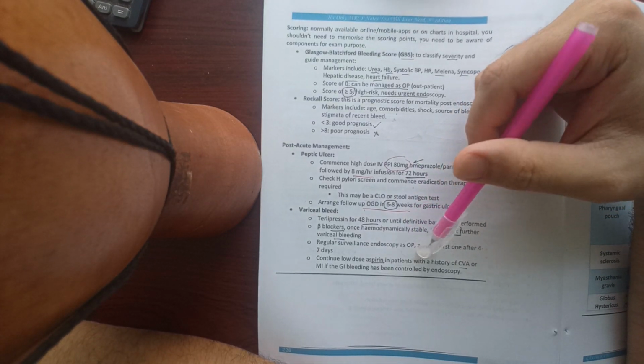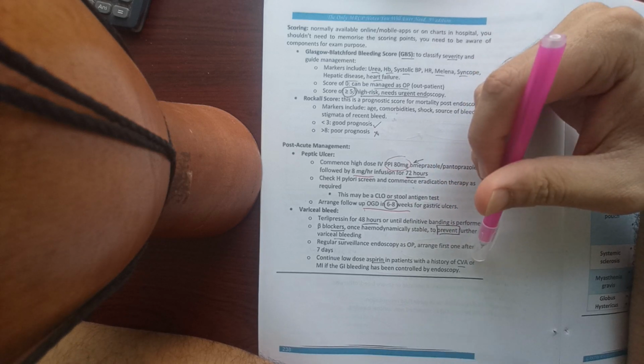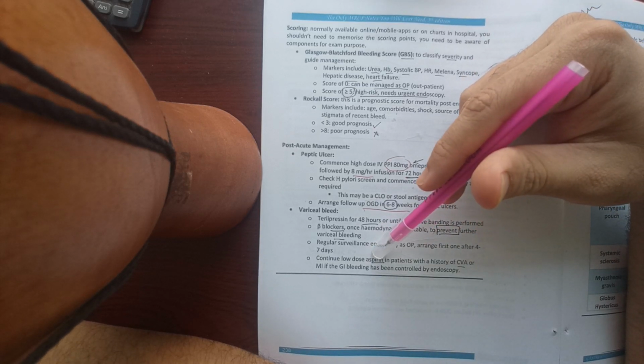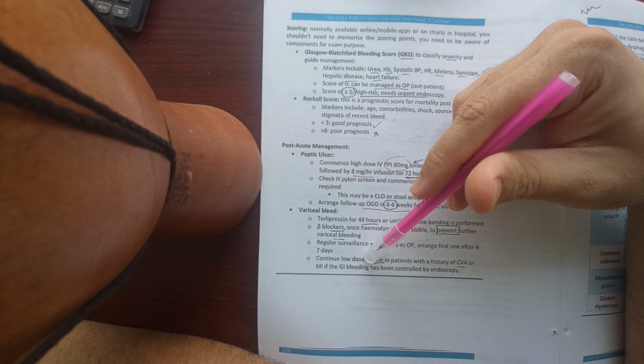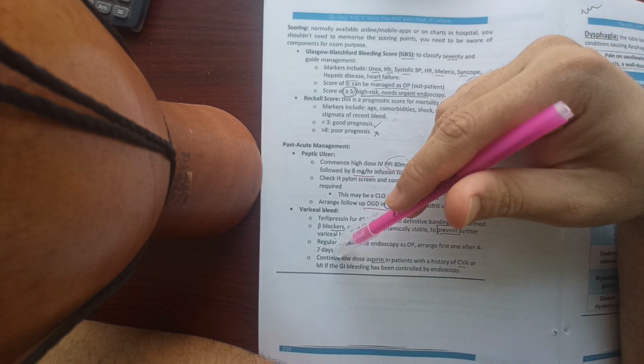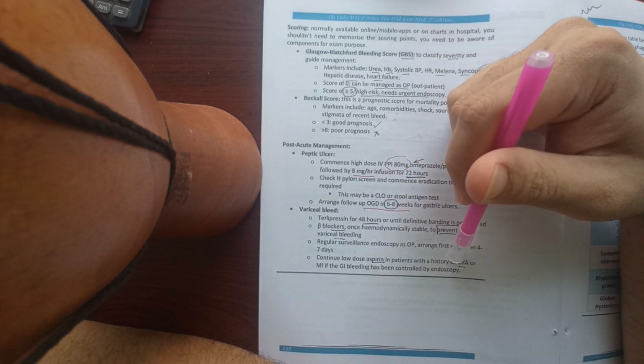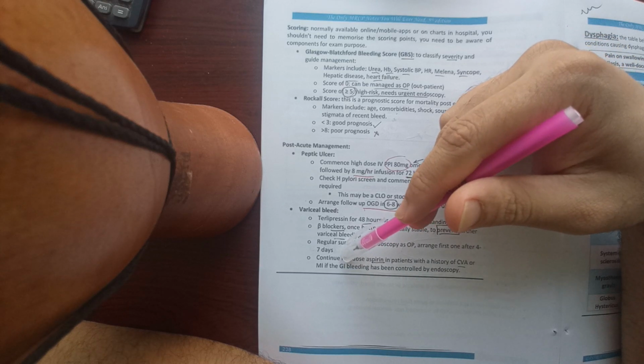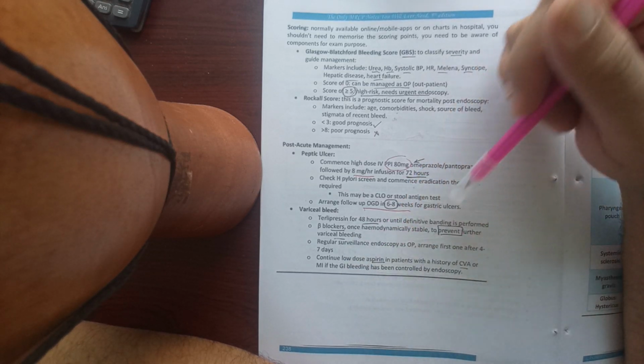Continue low dose aspirin in patients with a history of CVA or MI if the GI bleeding has been controlled by endoscopy.